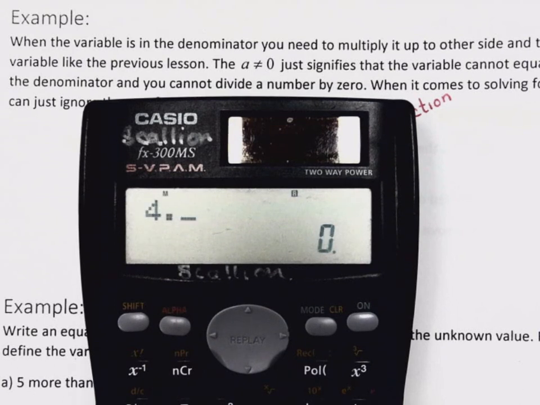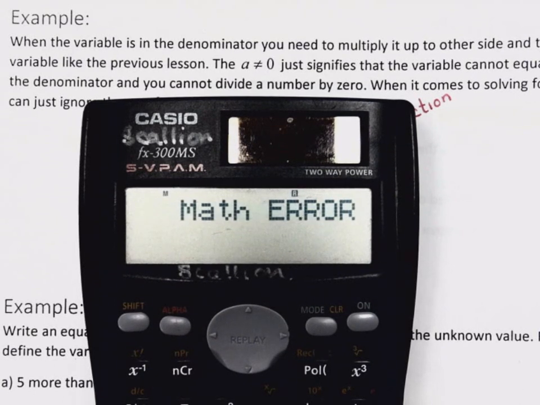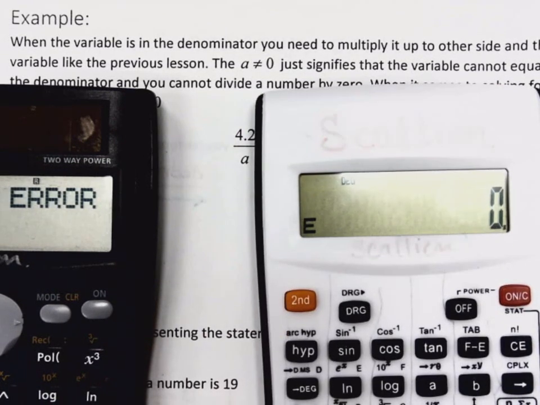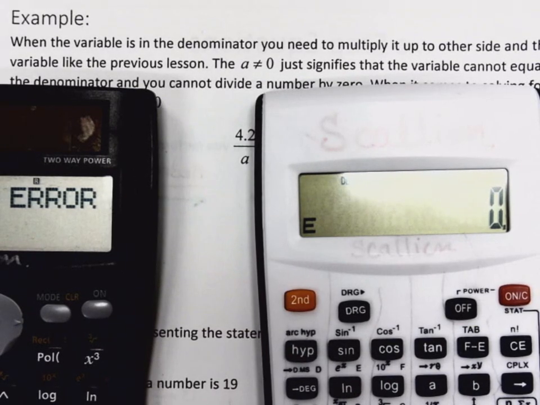If I take 4.2 and divide it by 0, it tells me I've got a math error. And if I take another calculator and I go 4.2 divided by 0, it gives me a 0, but it gives me the letter E telling me that there's something wrong. So in all my calculators, it has told me that there's an error.